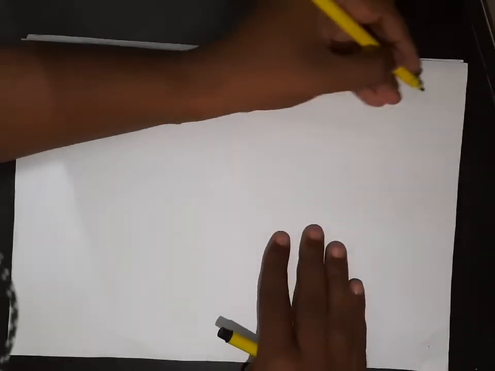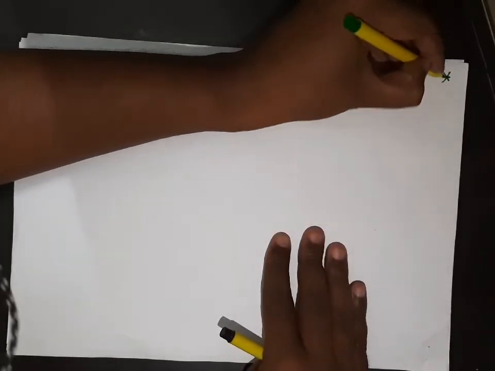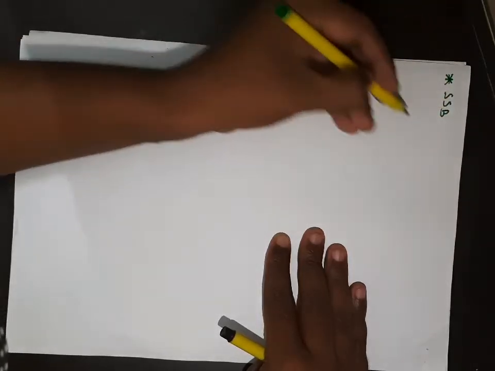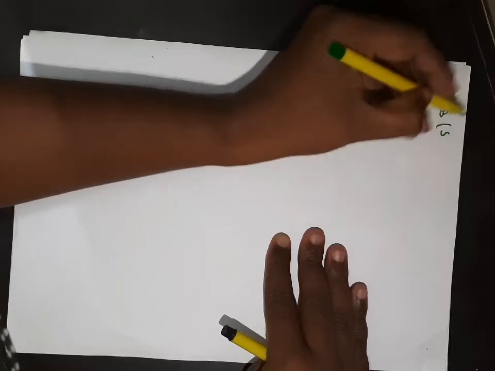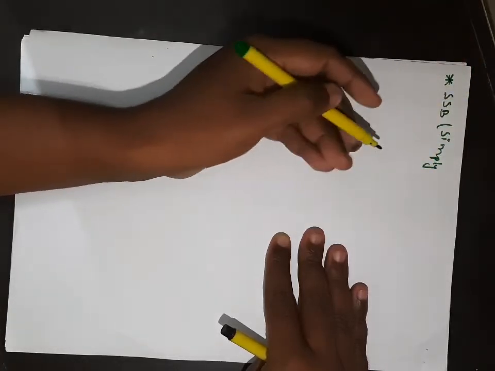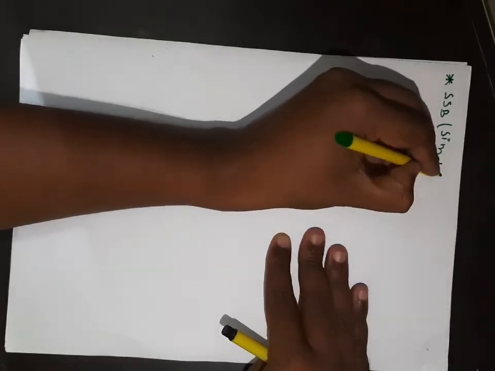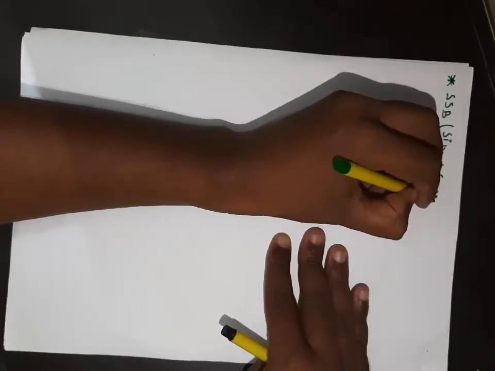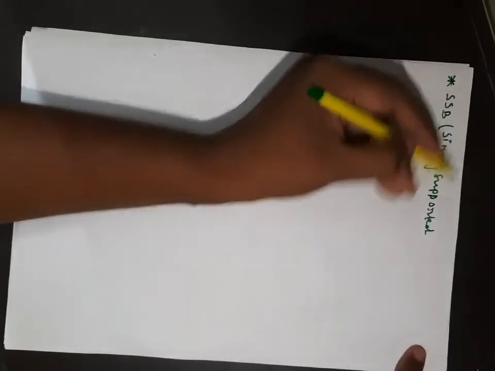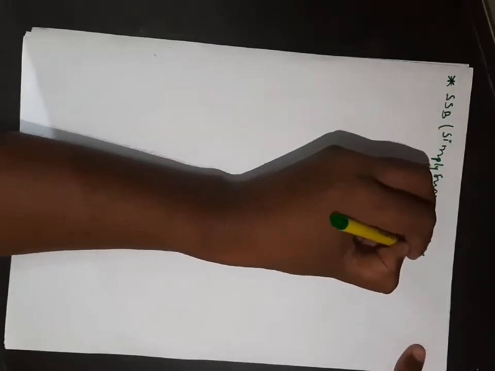Okay, now we are moving forward to the boundary conditions. For boundary conditions we have two types of beam. First one is the SSB, which stands for simply supported beam.